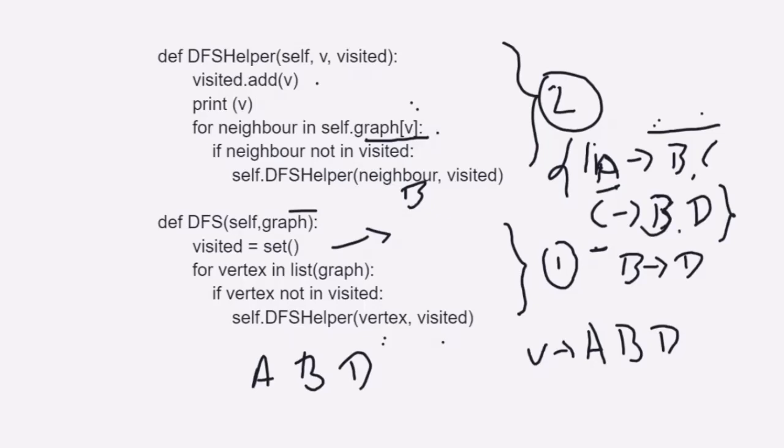the other node, which is C. You will add C here, you will print C. Then for each neighbor in C, you will first get B, but B is already visited, and D is also already visited, so nothing will happen. You'll backtrack and come back, and then you'll see another vertex, which will be C. Now C is already visited, so nothing will happen. You'll come out of the function.